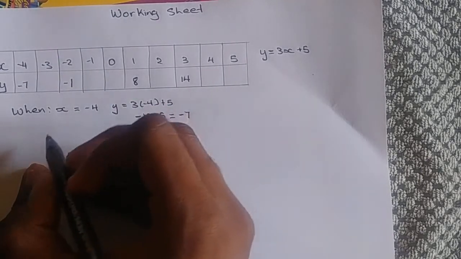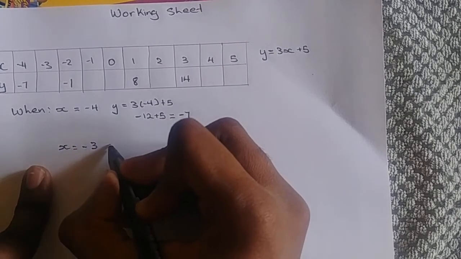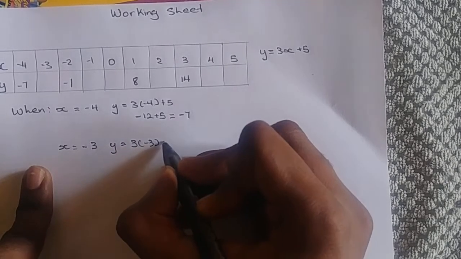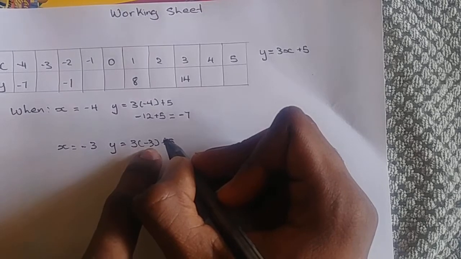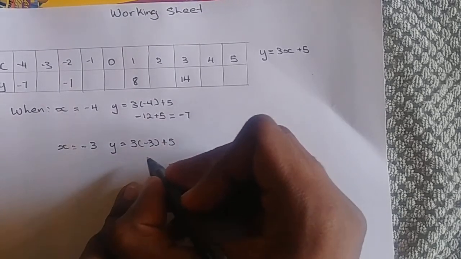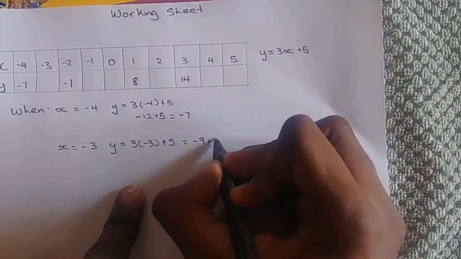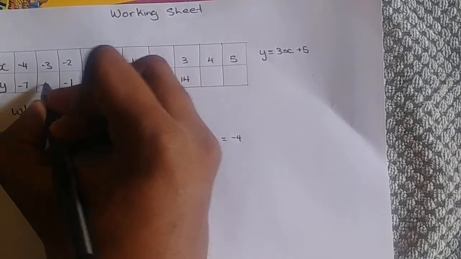So when x is -3 now, y is equal to 3 by -3 plus 5. 3 by -3 is -9. Positive by negative is a negative. So that's -9 plus 5, which is -4. So here -4 goes.